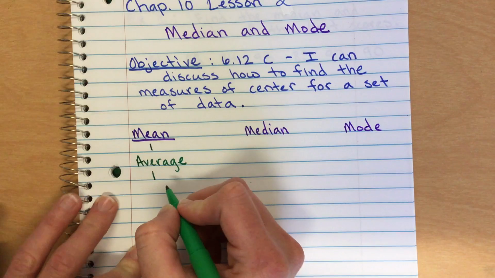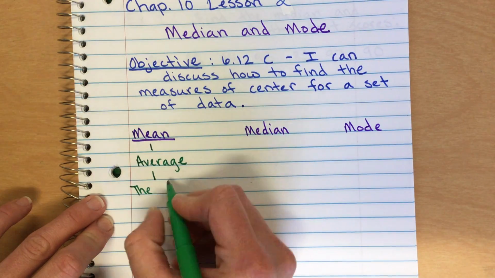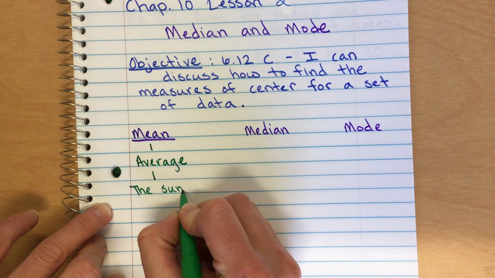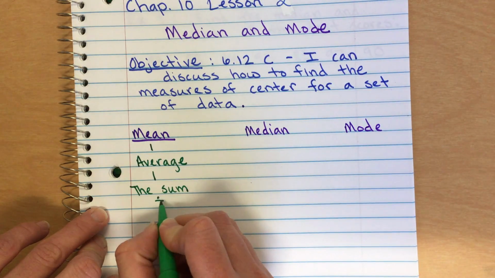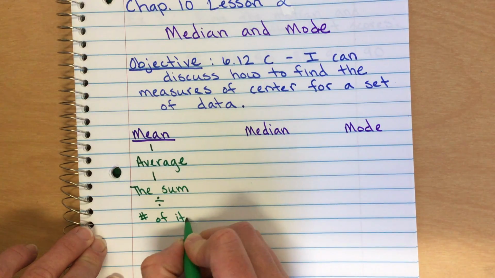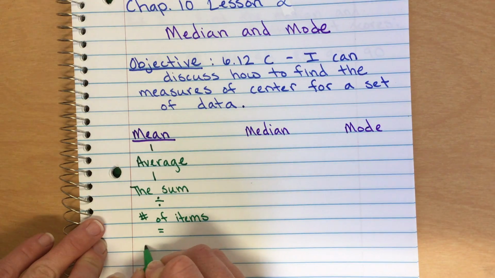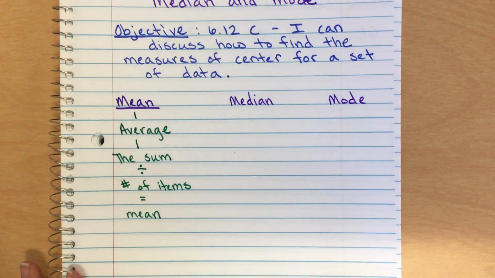And the way we find the average is we take the sum divided by the number of items we have to equal the mean.